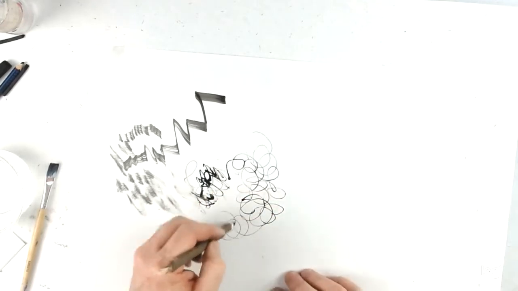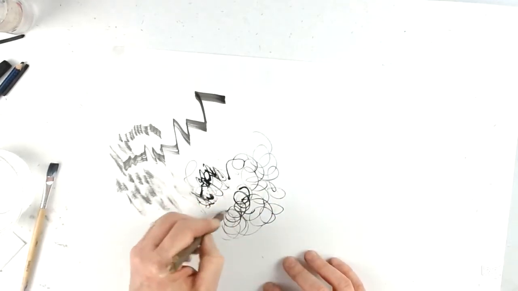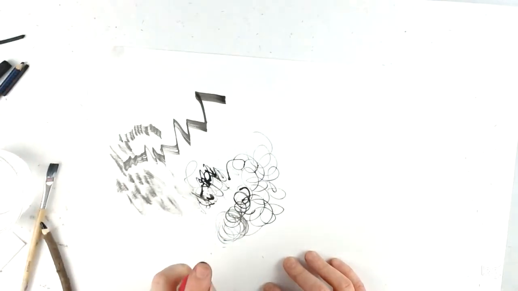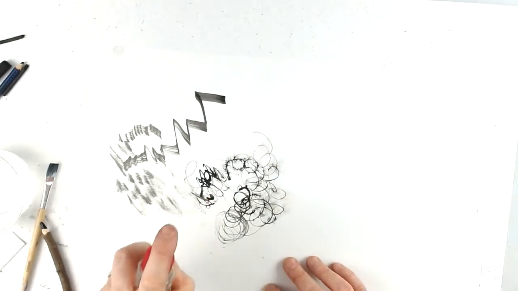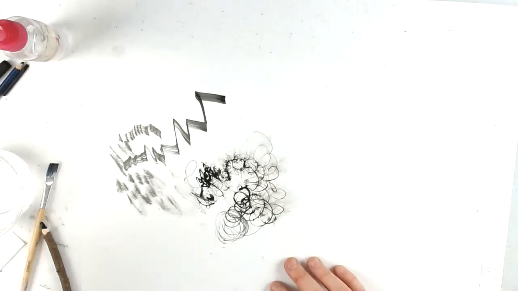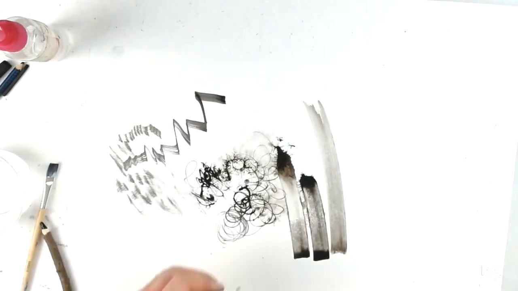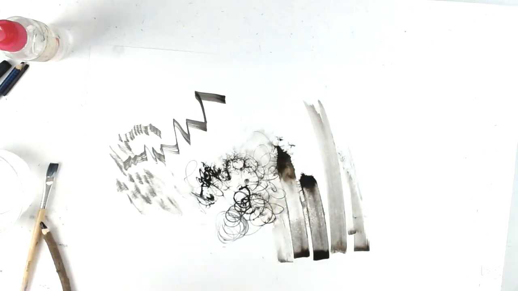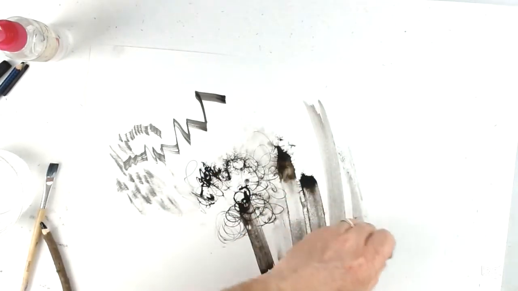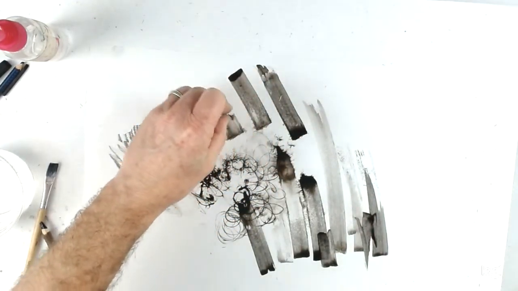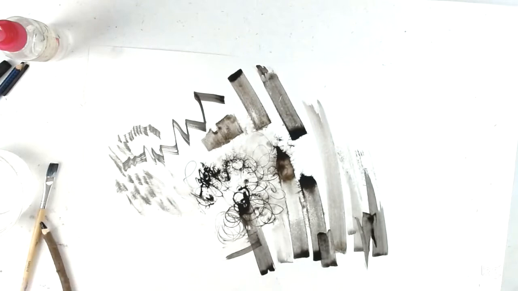Again, I'm still thinking about those words. What happened if I sprayed that with a little bit of water? Oh, quite nice. That's a little bit of feathering going on there. What else? Dragging with card is always interesting. It's quite interesting what happens when it goes into the wet areas too. Using the edge.